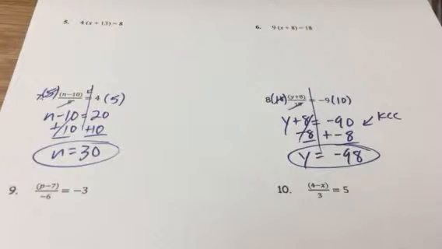I want you to go ahead, finish the rest on your own, double check your answers with my scanned copy of the notes on the website, and practice on your own.